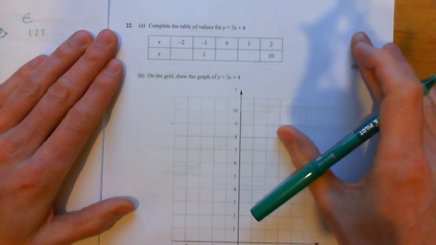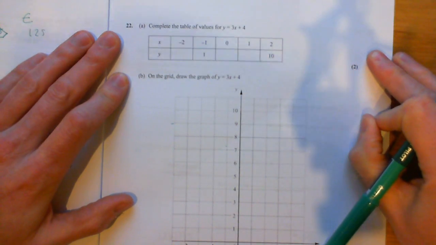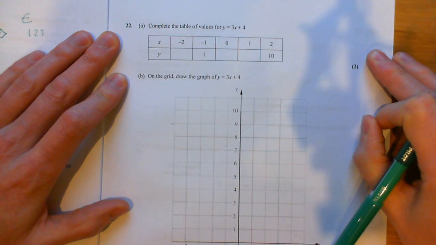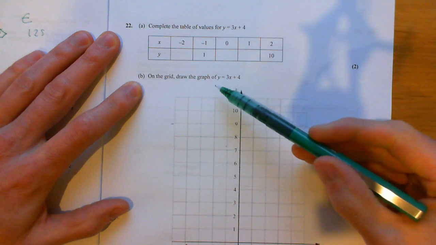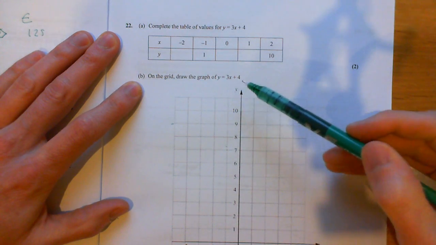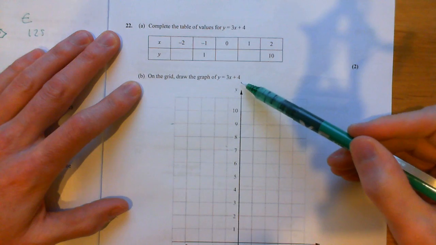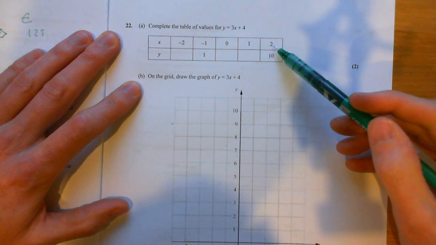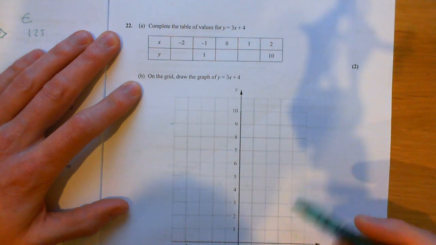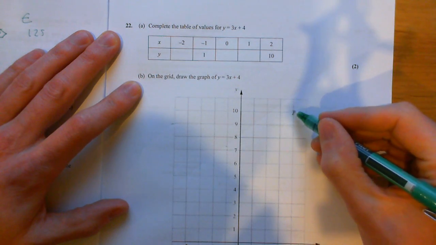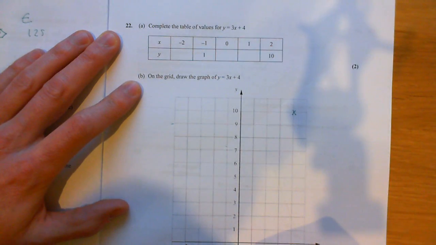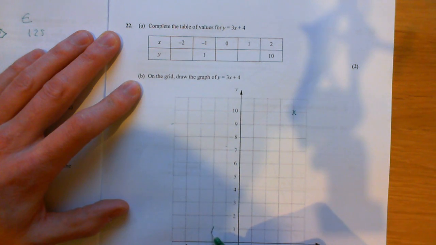Let's get that chance to focus again. Copy and complete the table of values for y equals 3x plus 4. Then, on the grid, draw the graph y equals 3x plus 4. There's actually a real cheat way to do this, and I'm just going to show you quickly. When x is 2, y is 10. When x is minus 1, y is 1.